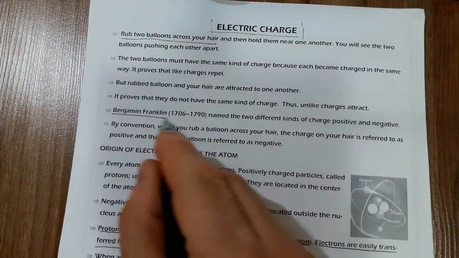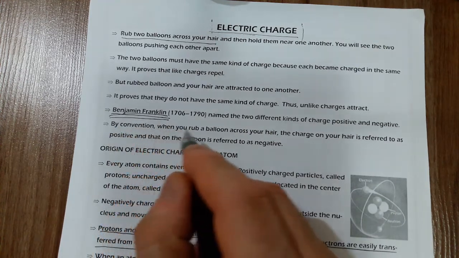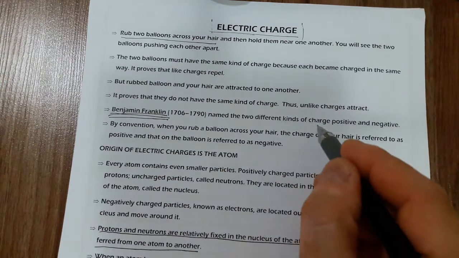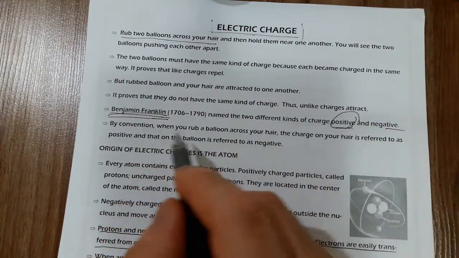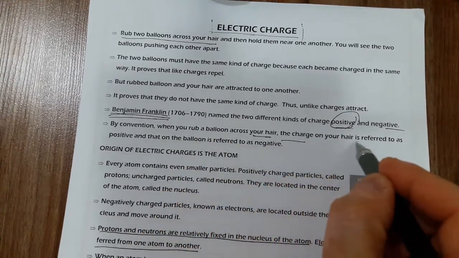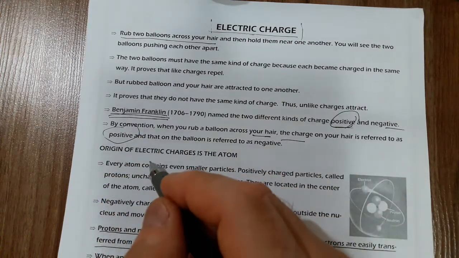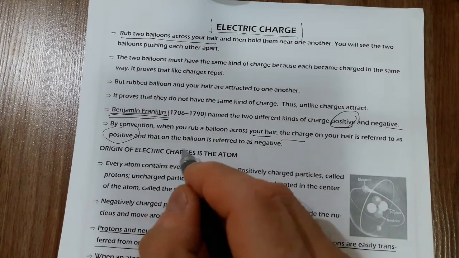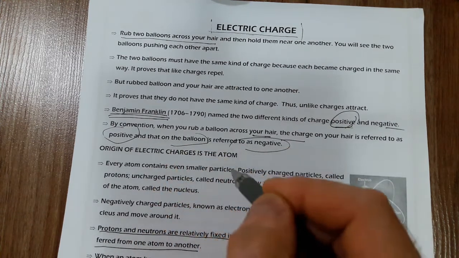So the first, Benjamin Franklin named these opposite properties as positive and negative charges. He said that when you rub your balloon across your hair, the charge on your hair is referred to as positive. So your hair becomes positively charged, and the charge on the balloon is referred to as negative.